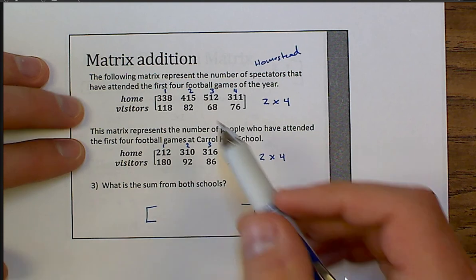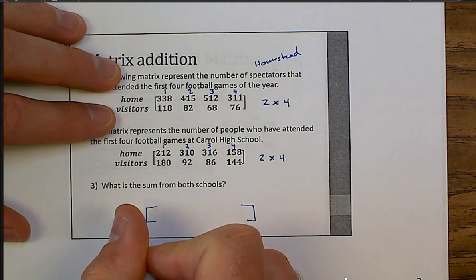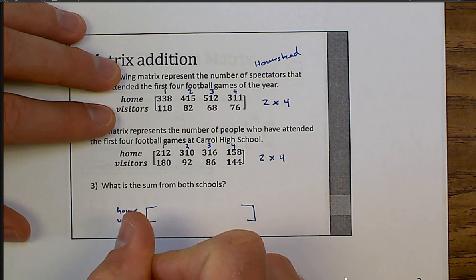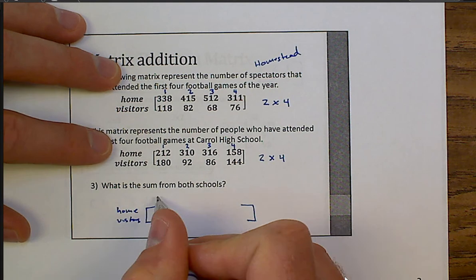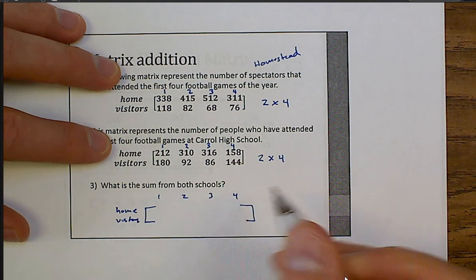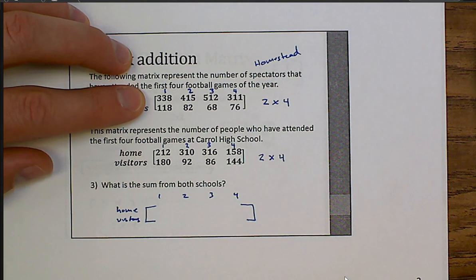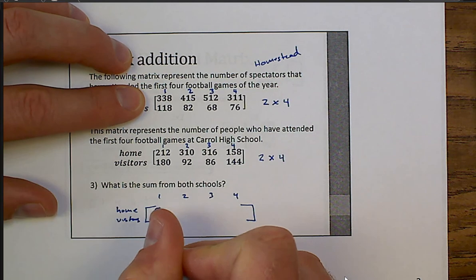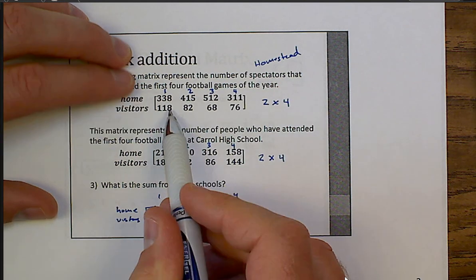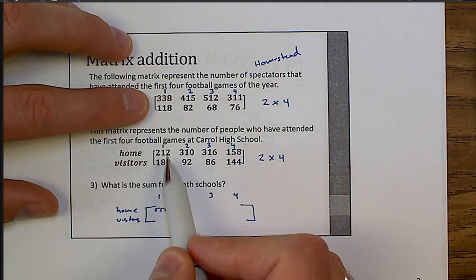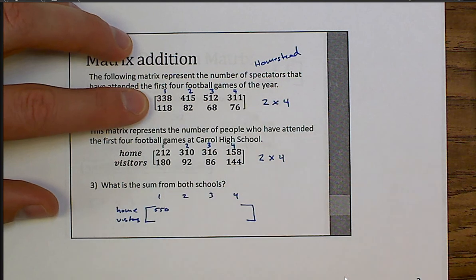So you can keep this as home and visitors. All right, and this would be game 1, game 2, game 3, and game 4, and we're just going to add those up together. So 338 plus 212 is going to give me 550. And I'll go game 1 visitors. So 118 and 180. 118 plus 180 is going to give me 298.